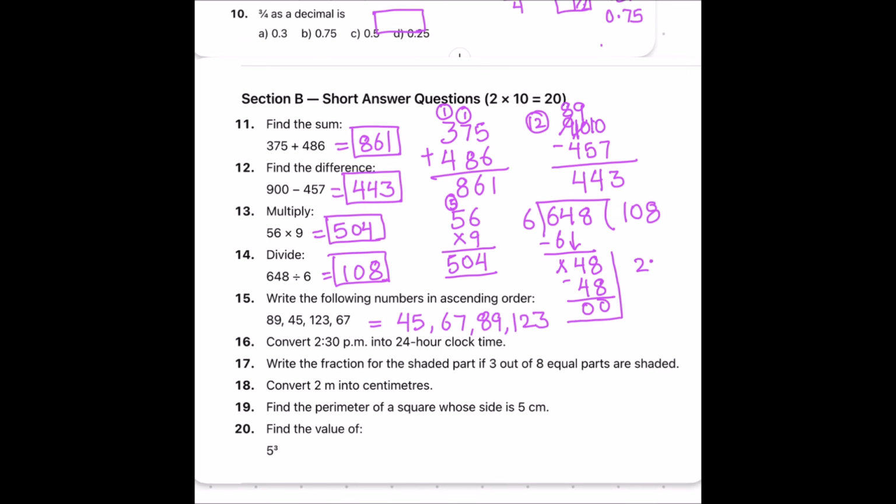So this is 30 here, and 12 plus 2 will be 14. So this is going to be 14 hours 30 minutes.